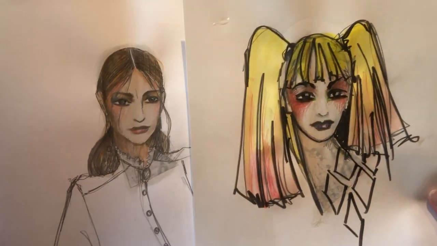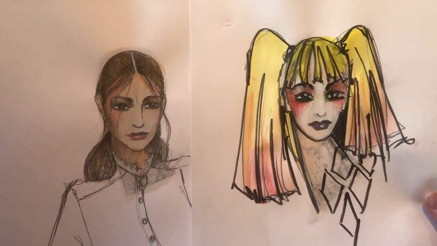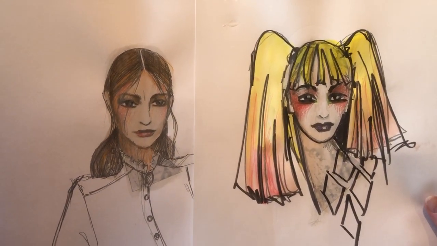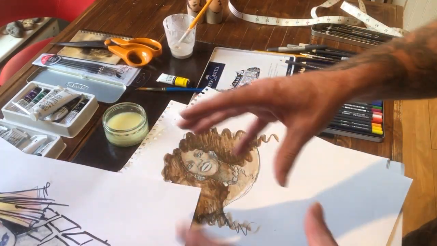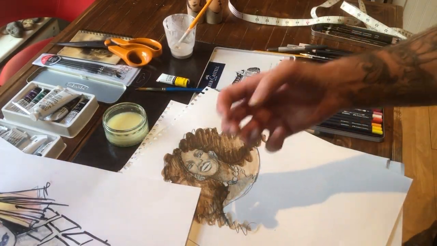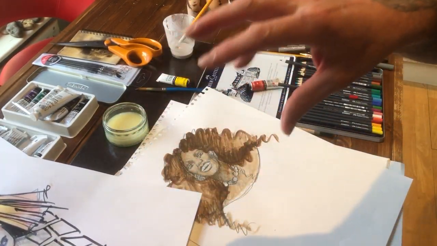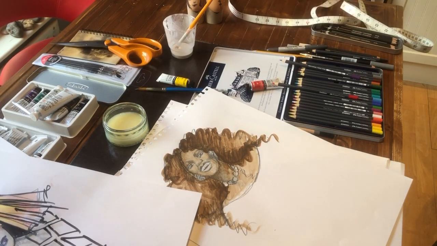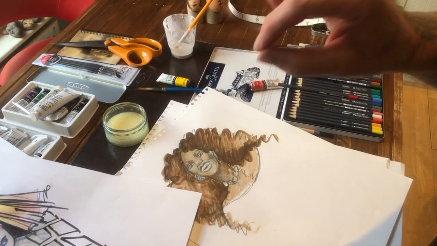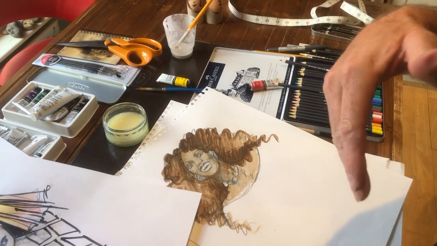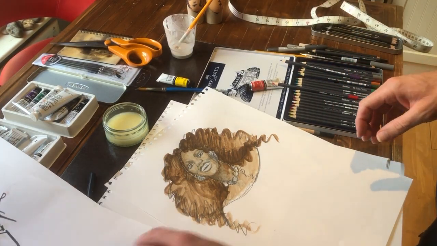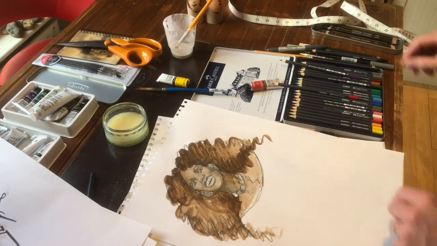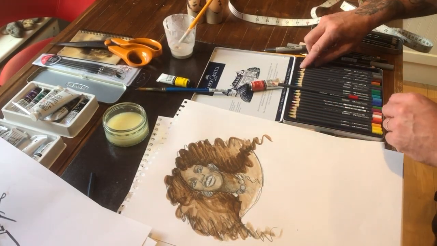So you see we've got two very different outcomes from the same face. Yeah. So what's nice about this? If you work in this scale that I'm working in, so you're working quite big, you can get detail in. When you've done that, you can always photocopy it, scan it, whatever, reduce it down, and then you can collage it onto your own drawings, so that you can then add a figure or a body to your own drawings. And it works beautifully with all skin tones and all colours.